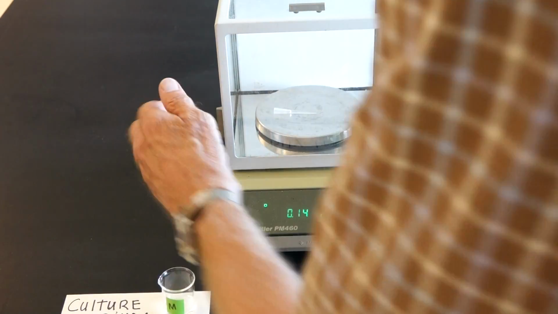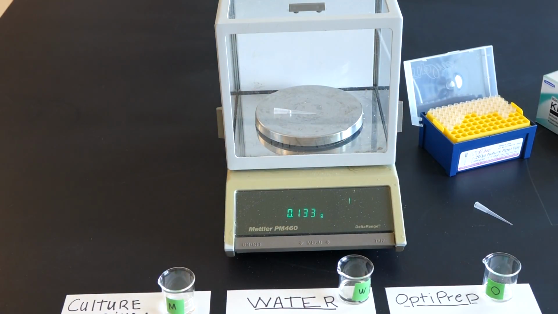And I get 0.134 grams per 100 microliters, which by moving the decimal place exactly one place to the right gives me a density of 1.34, and this is the density that is supposedly correct for that medium, which is 1.3, so I'm very close there.